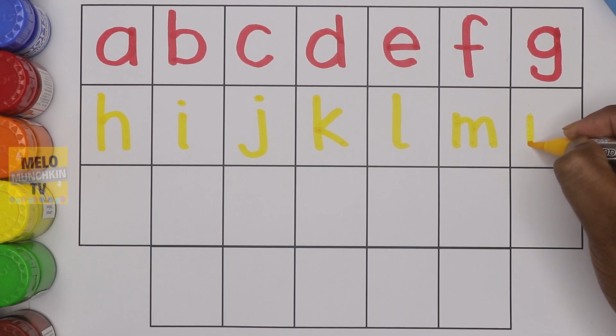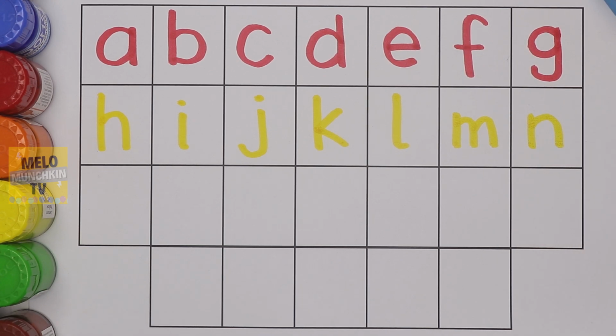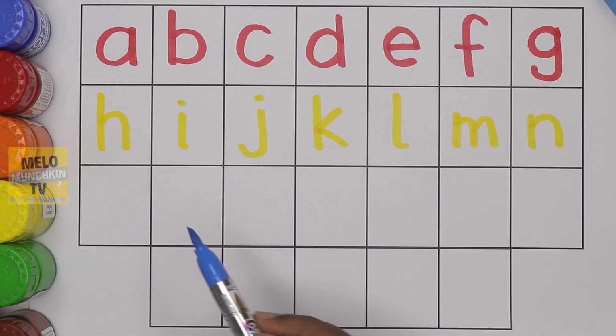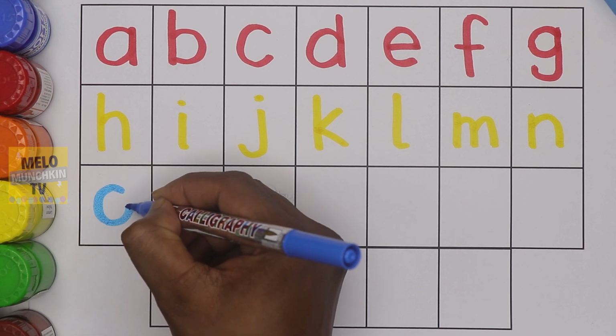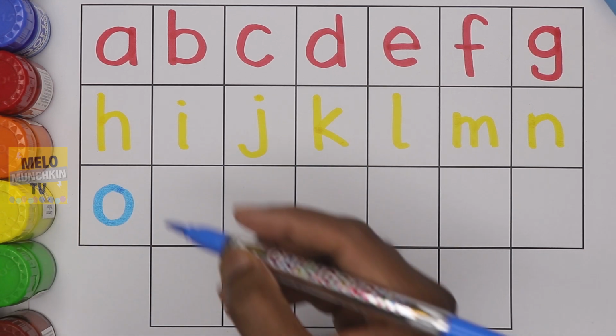Small letter N for nose, N for nose. Next I'll take blue color and write the third line. Okay, so after N it's O, small letter O for orange, O for orange.